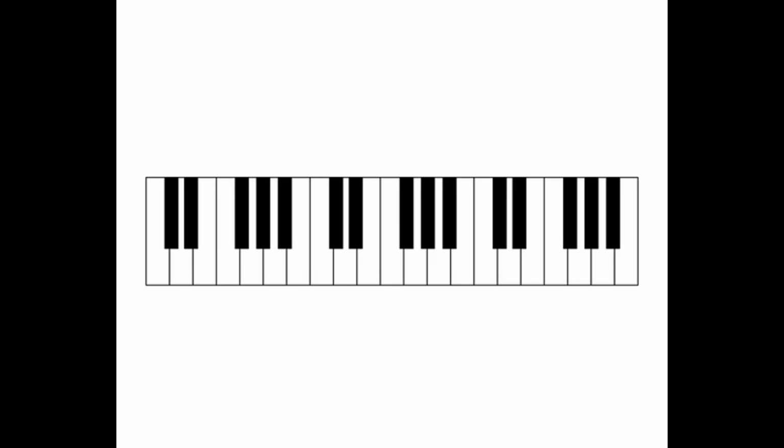Hi guys, I'm Monsi, and today I'm going to explain to you the four main types of chords in music: major, minor, diminished, and augmented. So let's start with the basics.